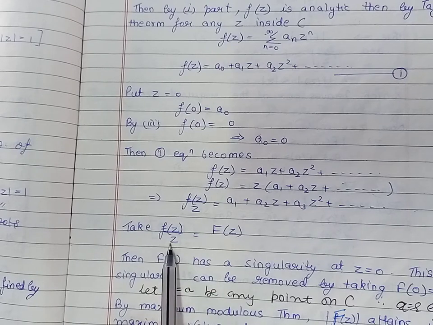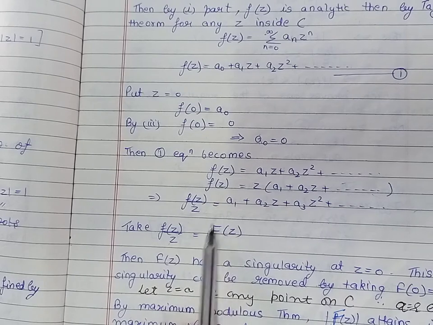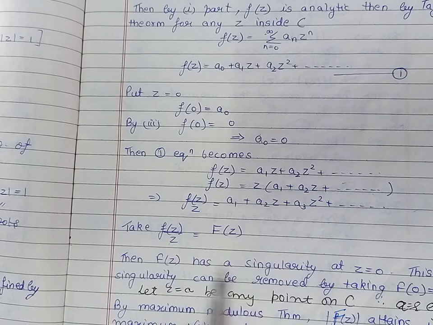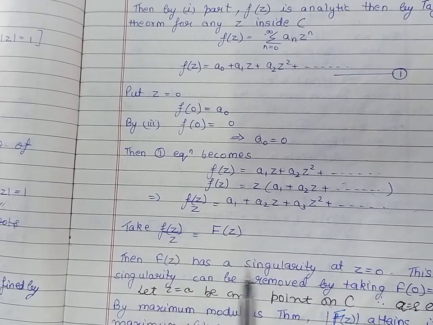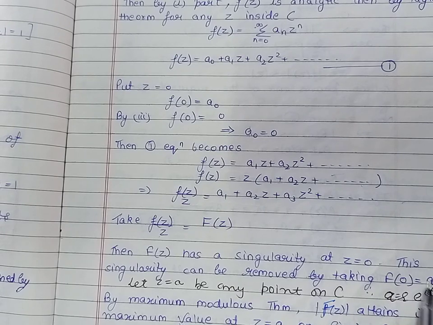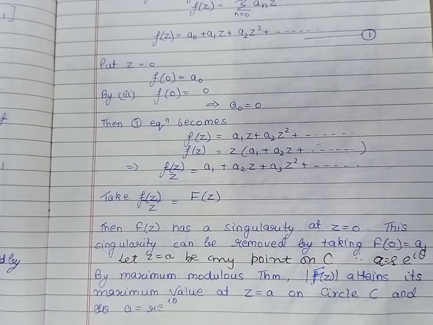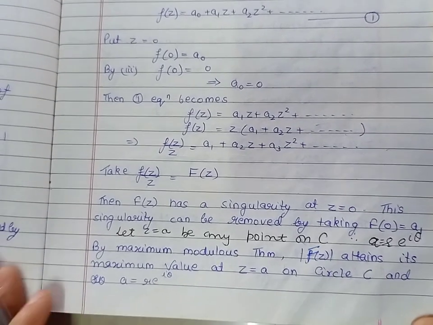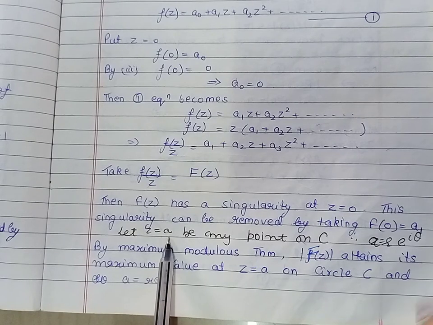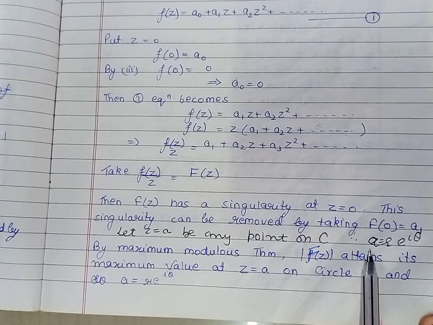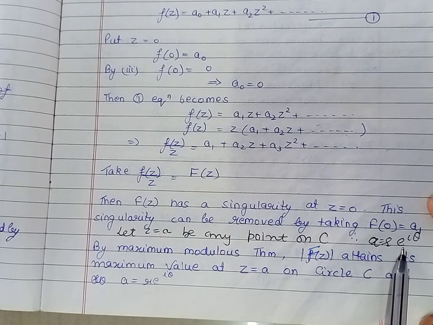Now we can see from here that for z = 0, this function will not be defined. It means this function has a singularity at z = 0. Now let us remove this singularity by taking the value of this function F at z = 0 defined by a1. So in this way we have removed the singularity at z = 0. Now let us take z = a, any point on the boundary of this circle, and therefore we can write a = re^(iθ).